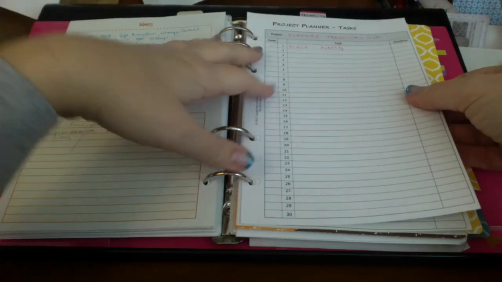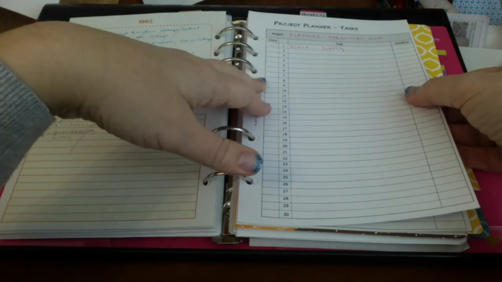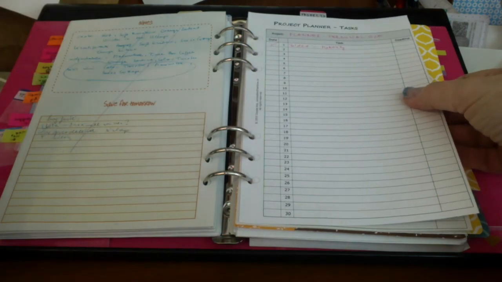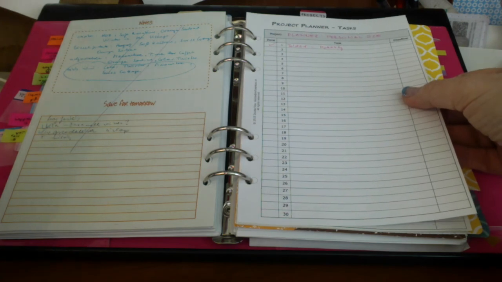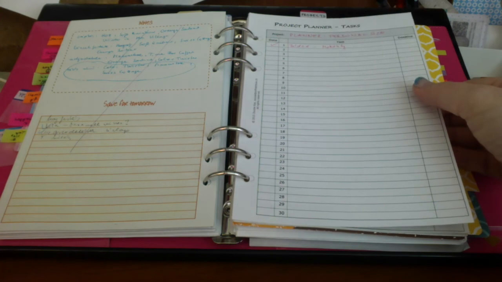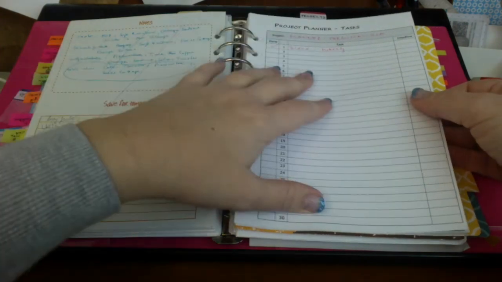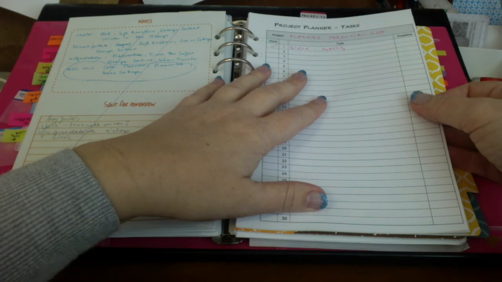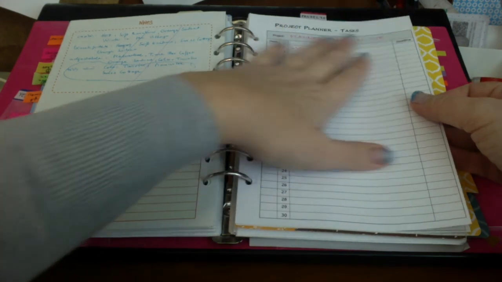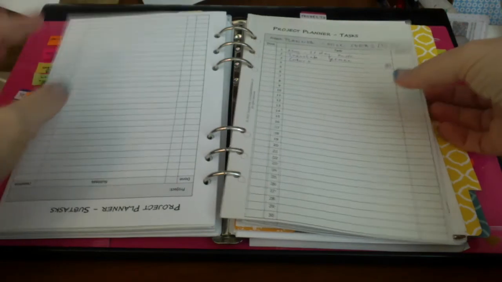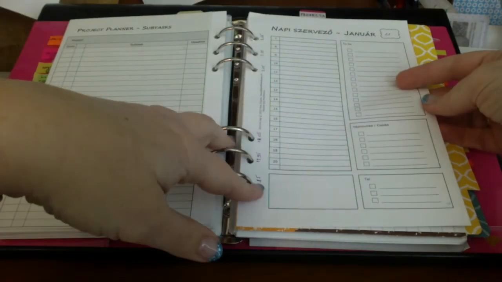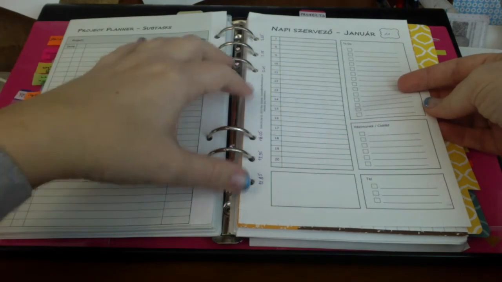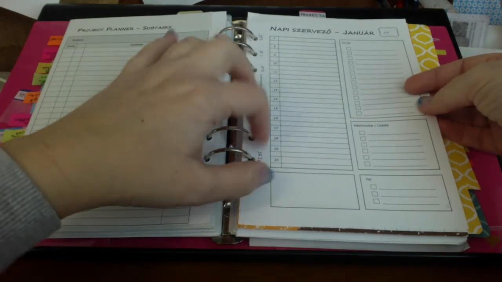And I started already a list because I made my inserts for my use in A5, but some want me to make it also in personal size, so I started a project planner task list also for personal size. And I have ideas here too, and some older pages where I can write the numbers in where the loops are.